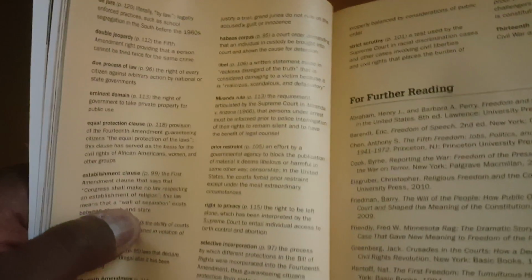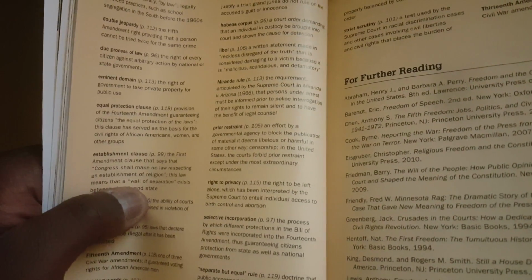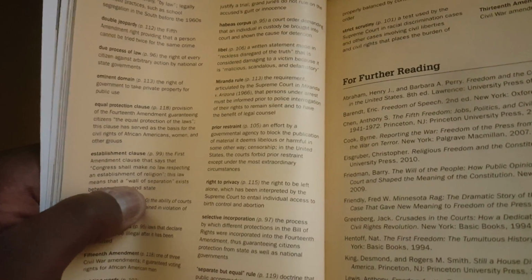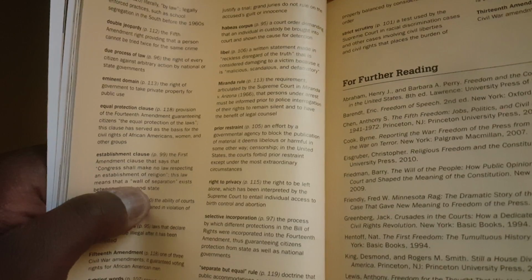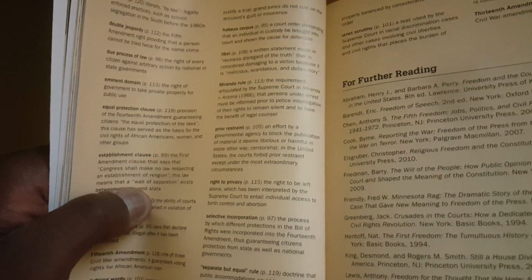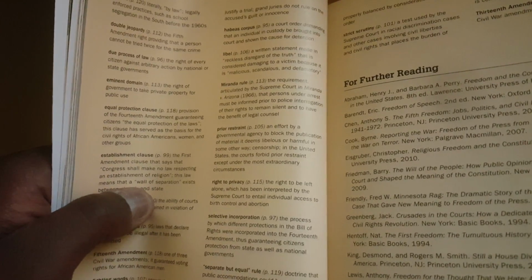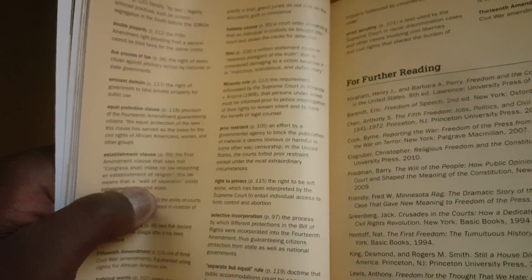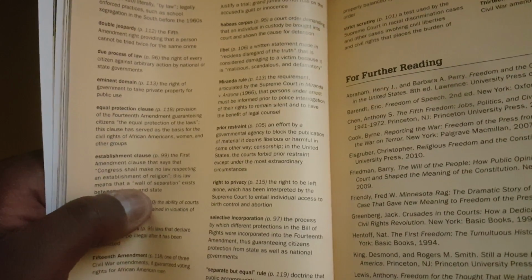Prior restraint. An effort by a governmental agency to block the publication of material it deems libelous or harmful in some other way. Censorship. In the United States, the courts forbid prior restraint except under the most extraordinary circumstances.